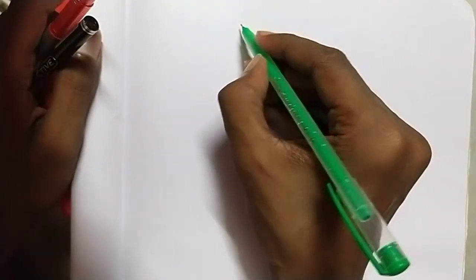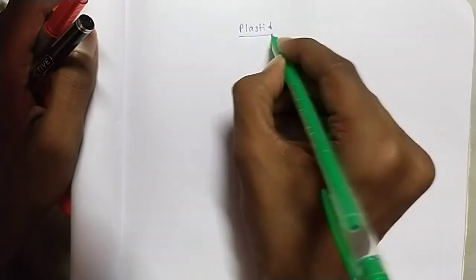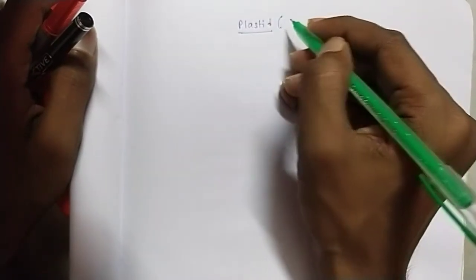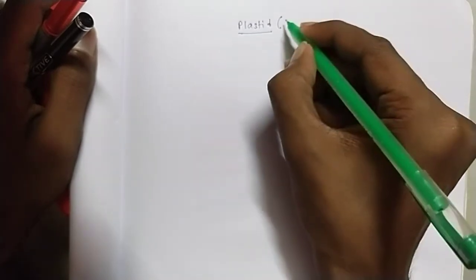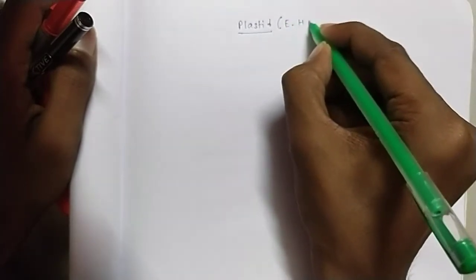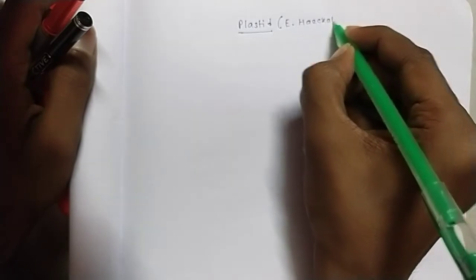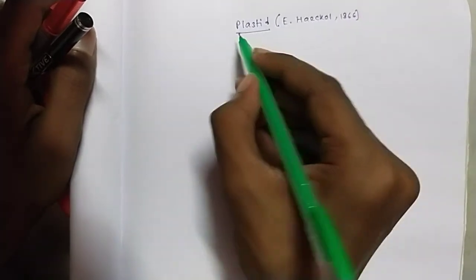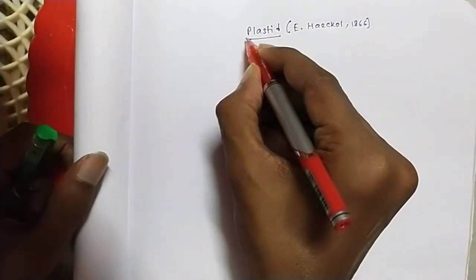Circuit Buddy. Today we'll be discussing plastids. Now, this term plastid was first introduced by E. Haeckel in 1866. Okay. Now, plastids are semi-autonomous organelles.